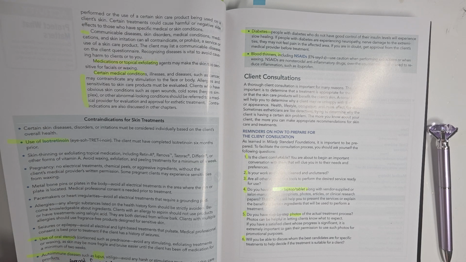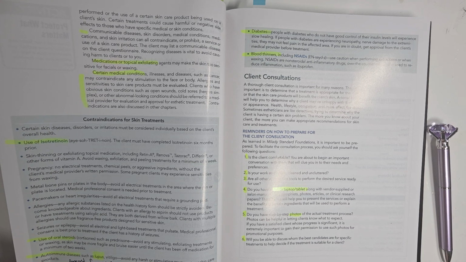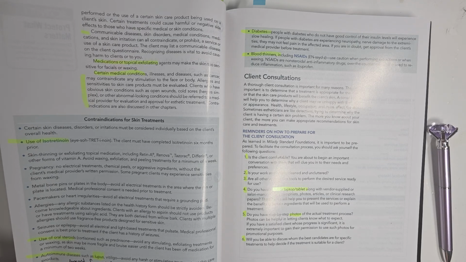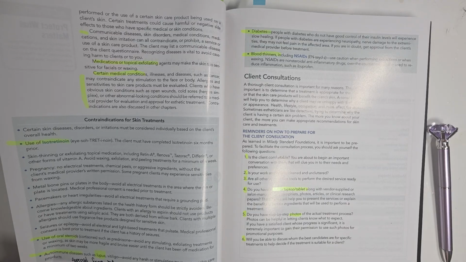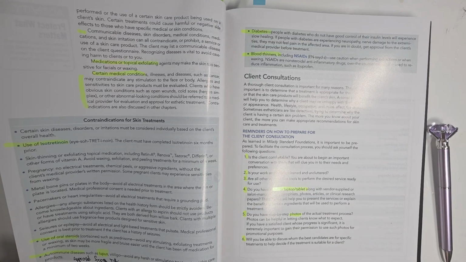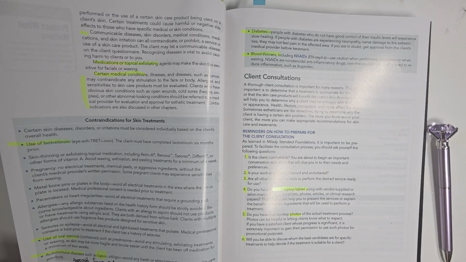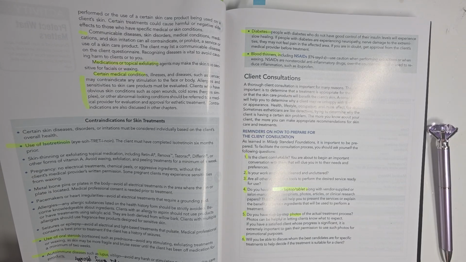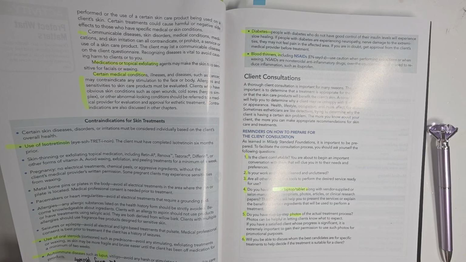Autoimmune disease, such as lupus, vitiligo: avoid any harsh or stimulating treatment or skincare products. Approval from a doctor. Diabetes. People with diabetes who do not have good control of their insulin levels will experience slow healing. If people with diabetes are experiencing neuropathy, nerve damage to the extremities, they may not feel pain in the affected area. If you are in doubt, get approval from the client's medical provider before treatment.